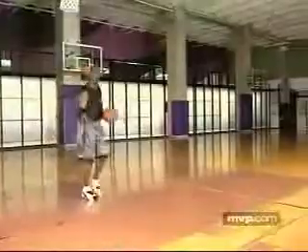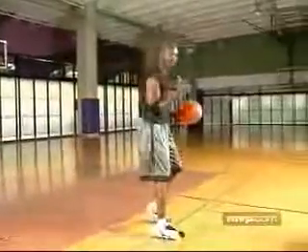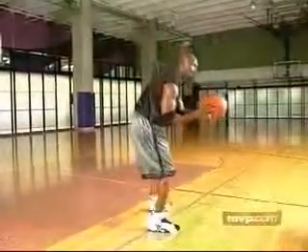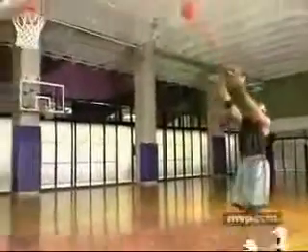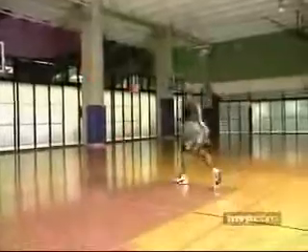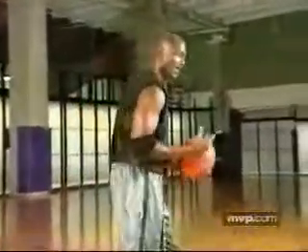When I go to the right, nothing changes from what happened on the other side. I'm leading with my left, carrying the ball high, pushing off, fading from the basketball. Now, let's do it in quick form so you can see how everything operates.